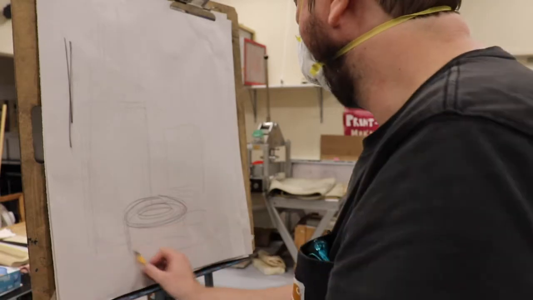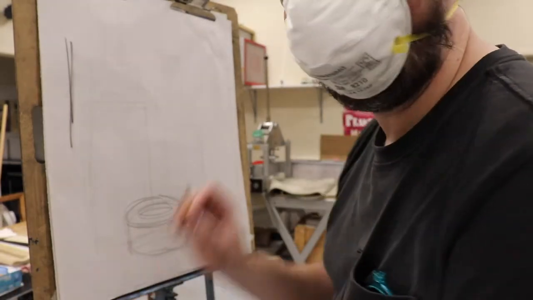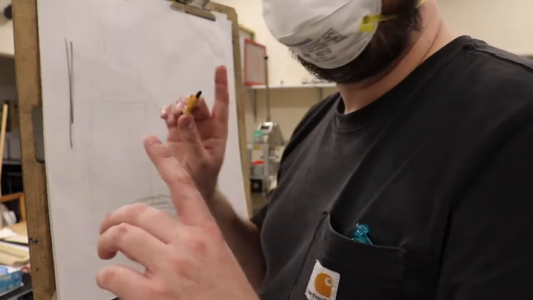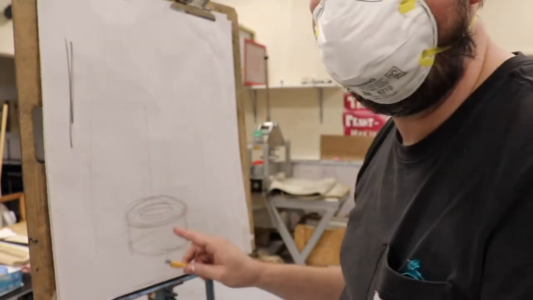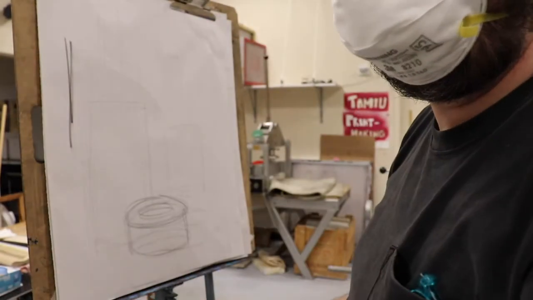I want to be looking at the still life as much as I'm looking at my drawing. If you find yourself just working on the drawing and you're not looking at your still life anymore, then you need to just pause, focus back on the still life.